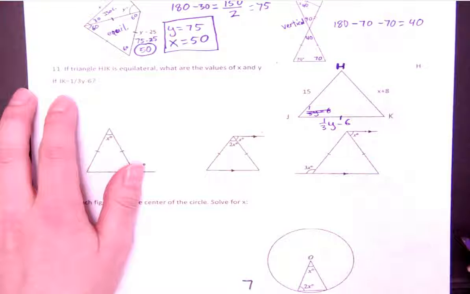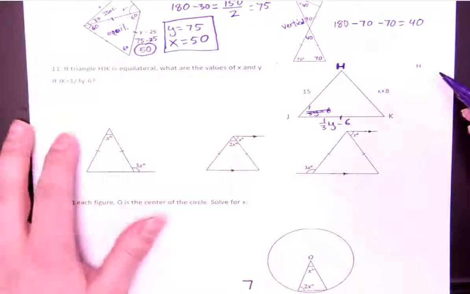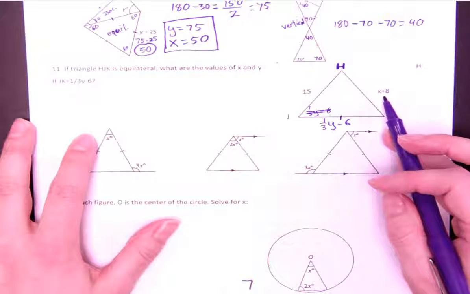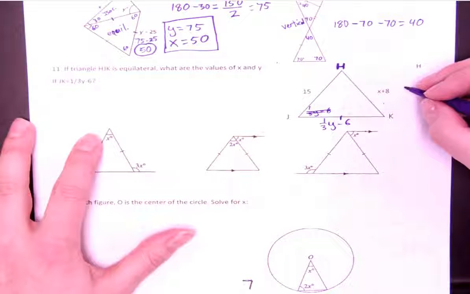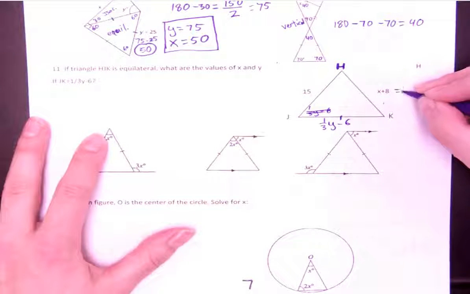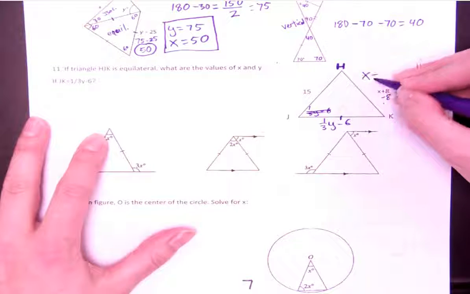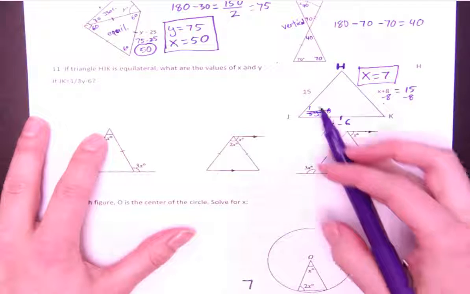What do I know about equilateral triangles? All sides are the same. So I just have to set up two equations. If this side's x plus 8, x equals 7, right? Equals 15 minus 8. So x equals 7. Can I do the same thing with the y and the 15?